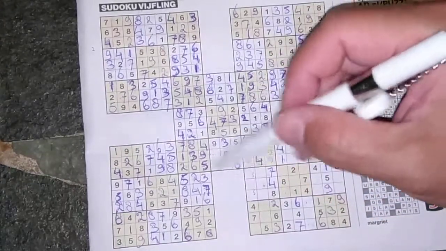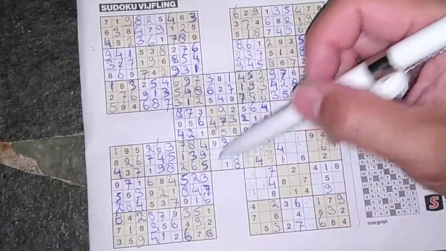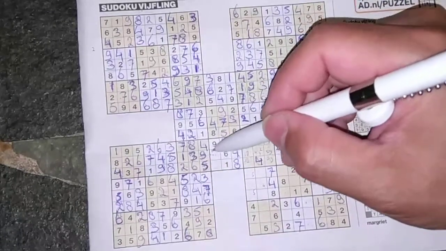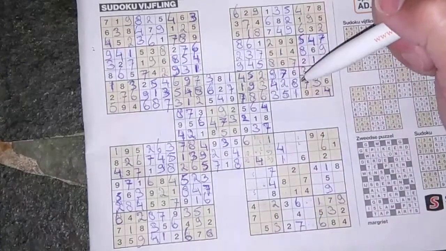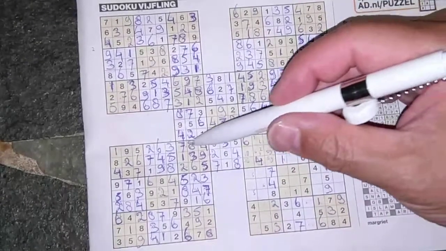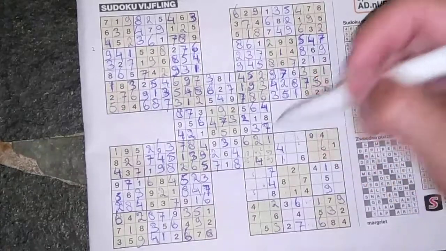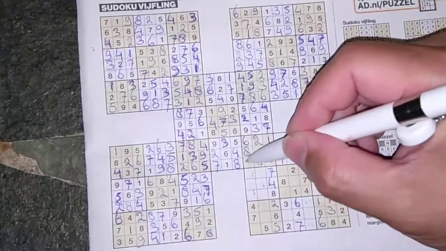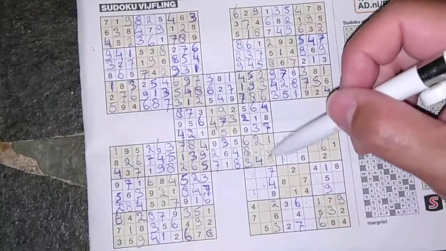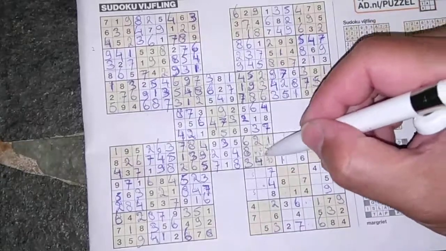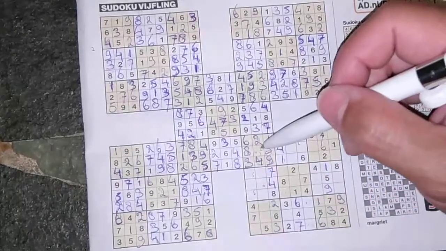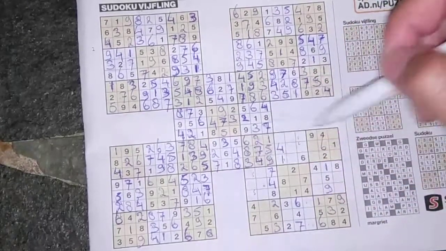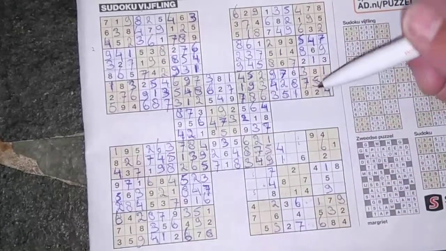2 numbers left in this big square for the number 7 and the 2. We have a 2 here, no 2 there. 2 should be here. The 7 goes there. 1 number left in this row for the number 2. 3 and an 8. We have an 8 here, no 8 there. 8 should be here, and a 3 goes there. 5 and a 9. We have a 5 here, no 5 there. 5 should be here, and a 9 goes there. 1 number left in this big square for the number 7. Now I can finish this whole big square.